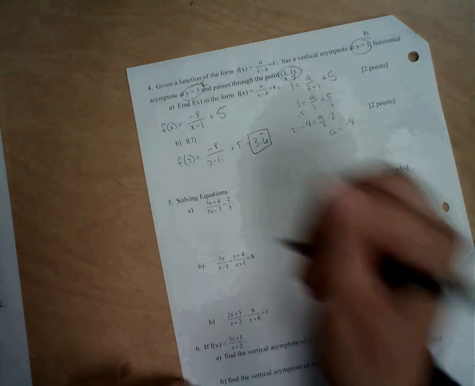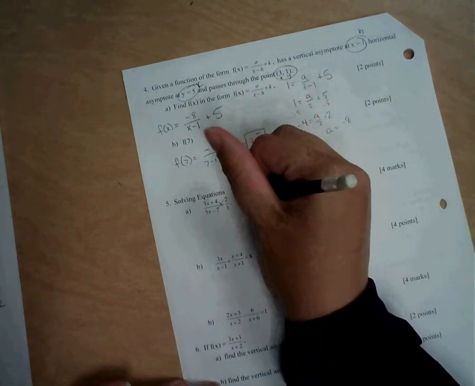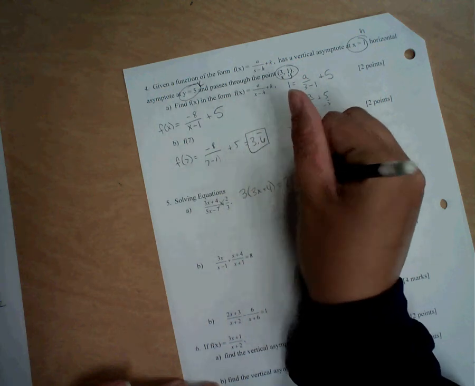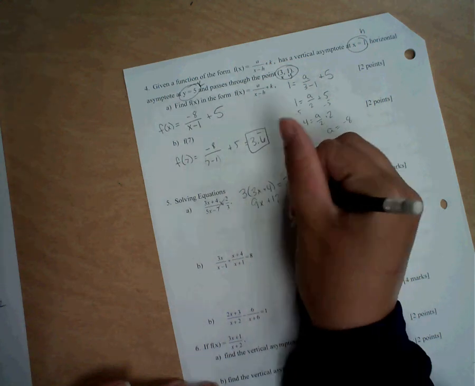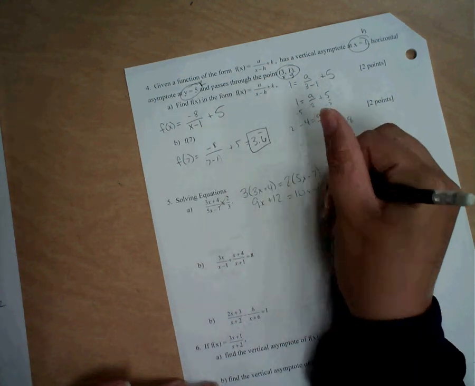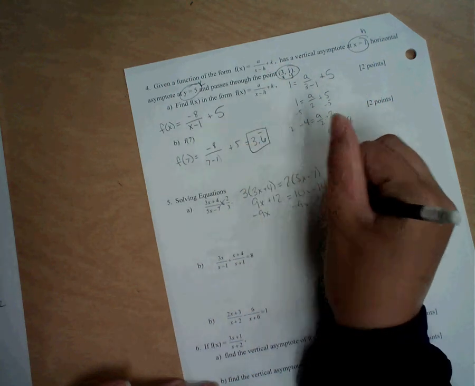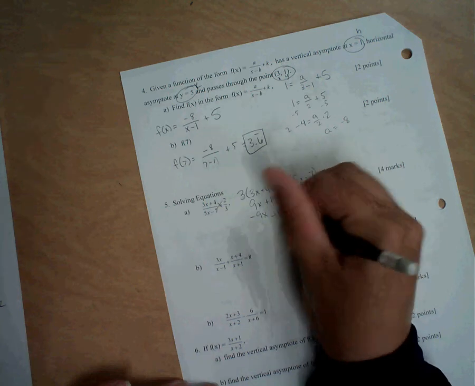Solving equations. This is a simple one. I'm just cross multiplying, so I'll have 3 times 3x plus 4 is equal to 2 times 5x minus 7. Distribute, that gives me 9x plus 12 is equal to 10x minus 14. I'm going to subtract 9x and add 14, and I get 26 is equal to x.